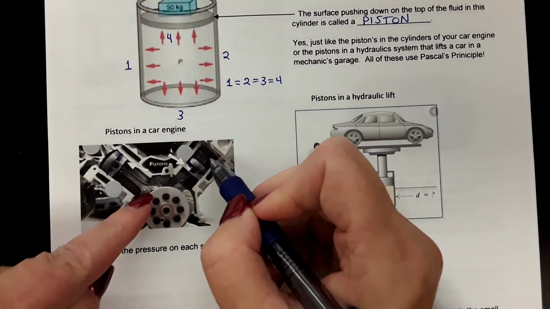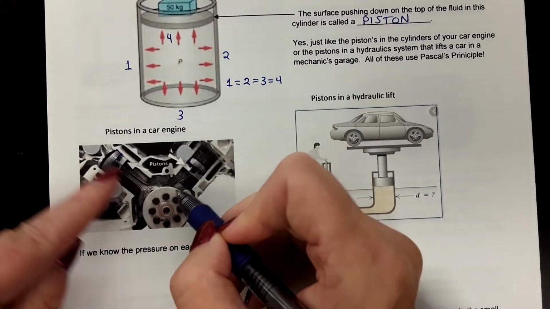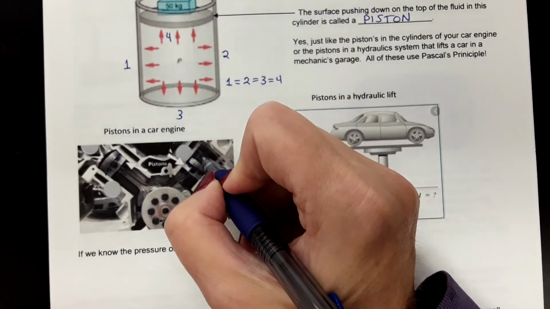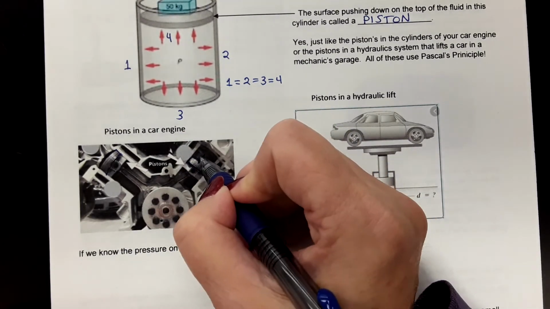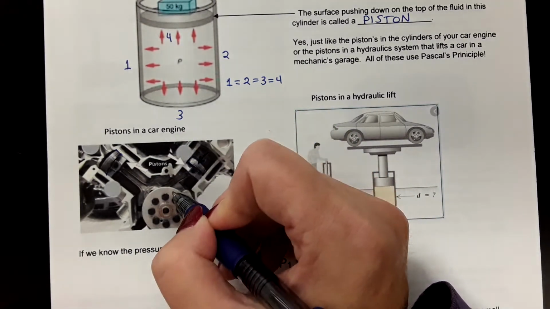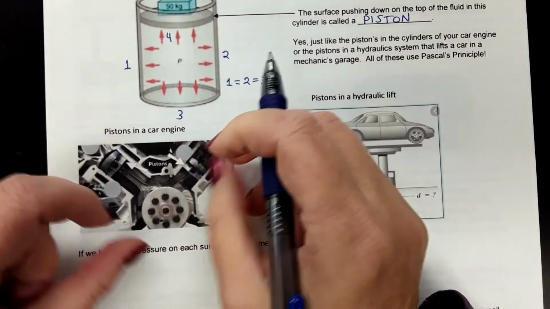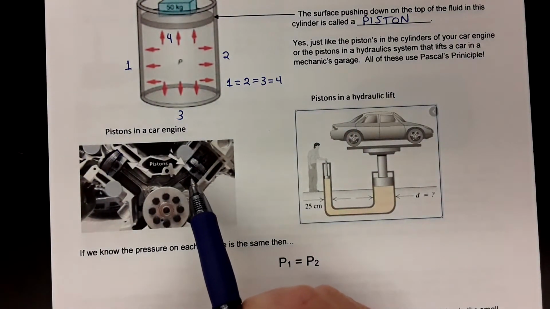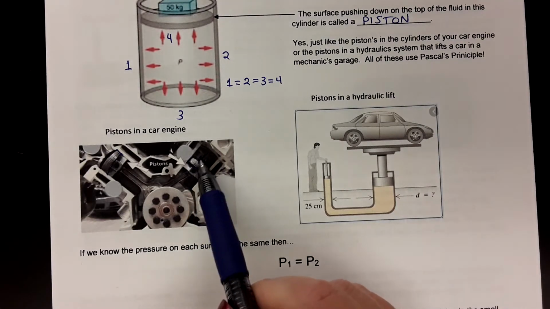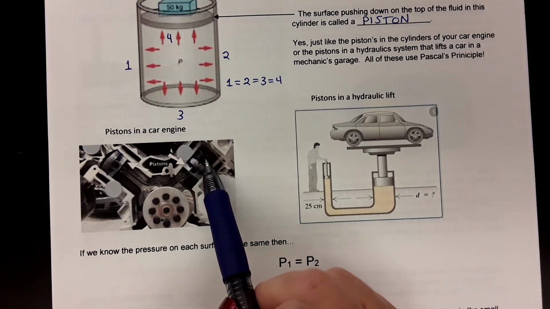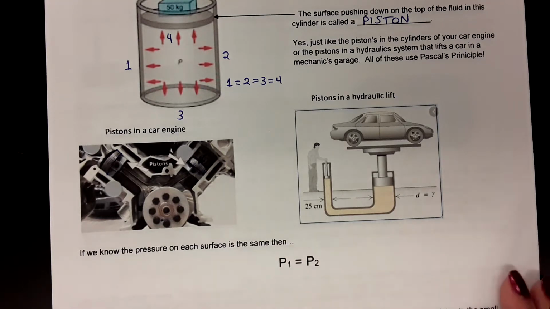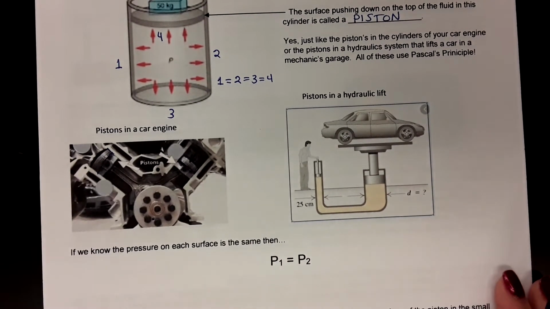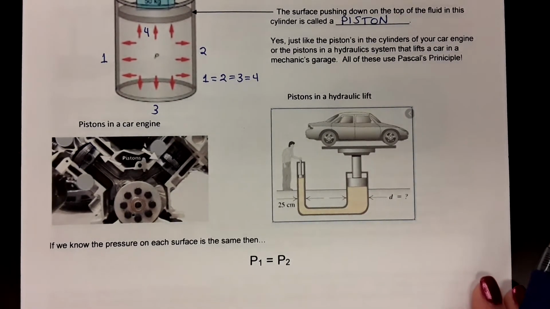So all these pistons go back and forth alternately like this as the droplets of gas explode in the chamber and push on it. They exert a force on the piston and they push it down, okay? So they go back and forth. But that's because you've got a pressure, a force on the surface area of the piston exerted by the exploding gas pushing it, okay?